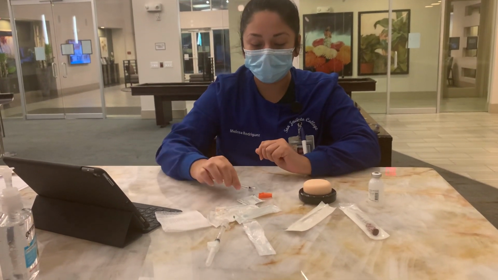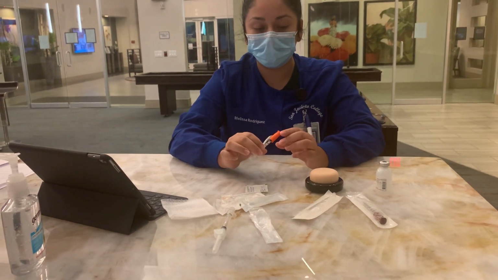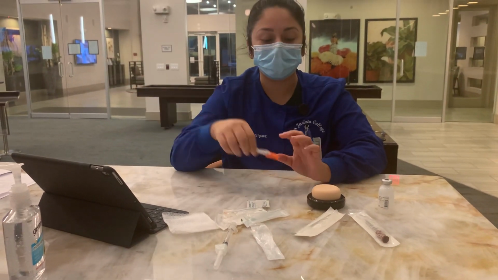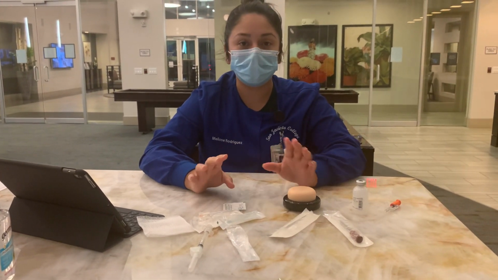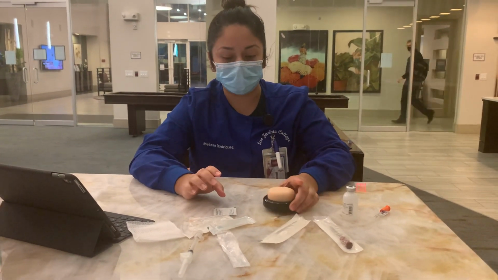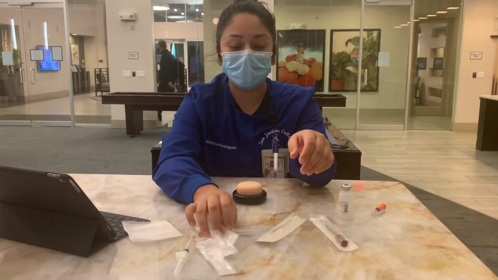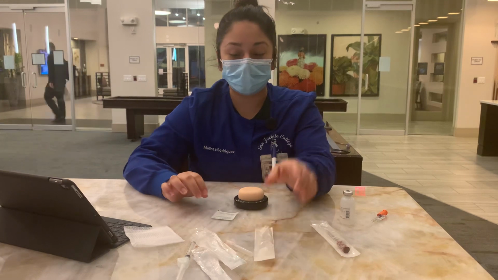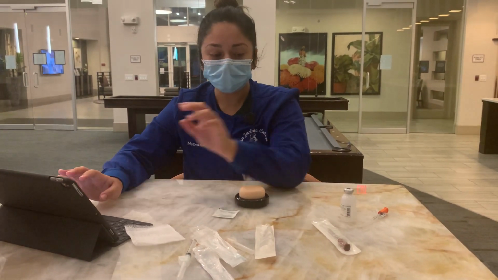I'm gonna recap my needle and dispose of it in the sharps container. Same thing for subq, assess after 30 minutes for any type of reaction. Now, before I go to my next one, I'm also gonna document the injection was given.